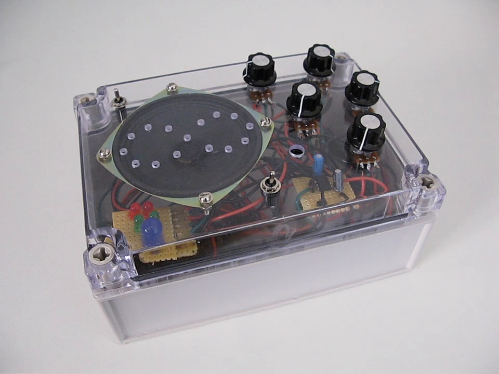Hi everyone, here's my final project. I call it the mygrainsynth.